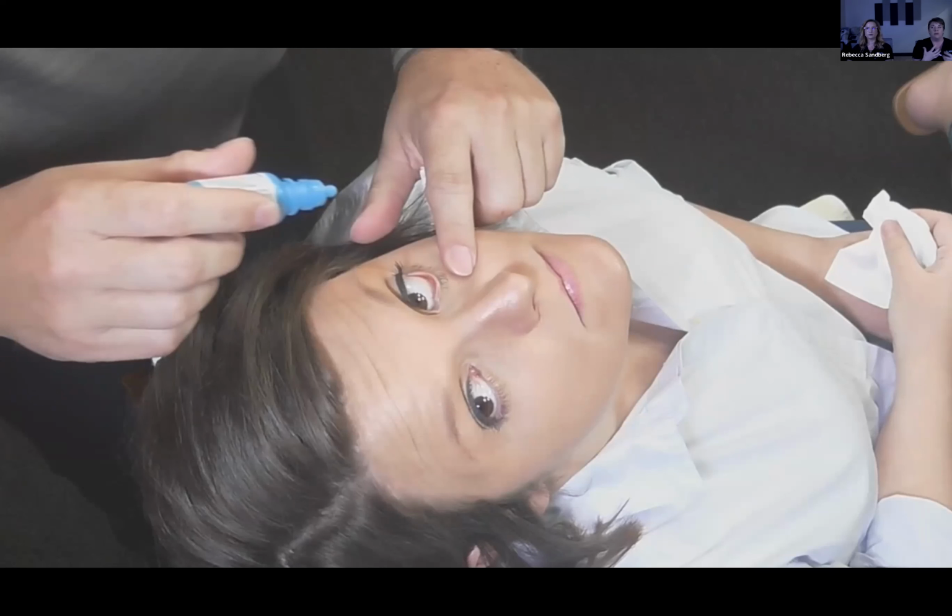It's helpful to give them a tissue or a Kleenex so that they can dab away any excess if their eyes water. You're just going to take your finger and lower their bottom lid so that it creates a pocket, like in this picture here. That way you have a pocket to aim for to administer the drops.